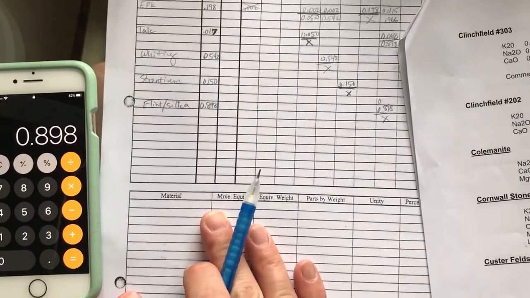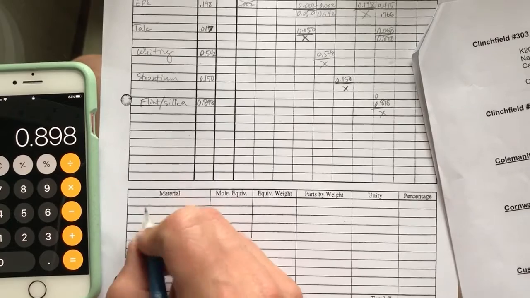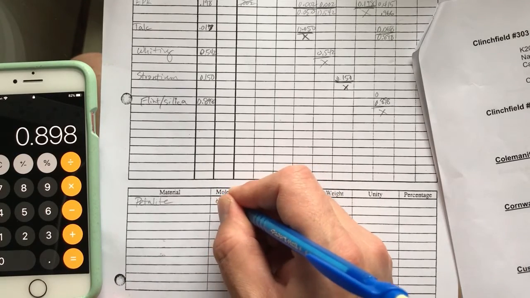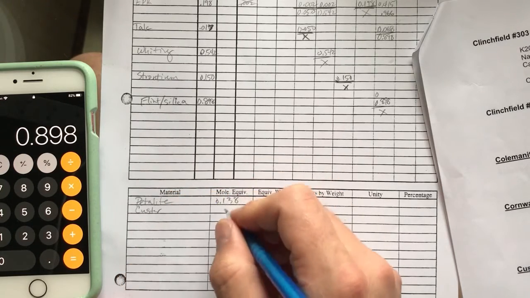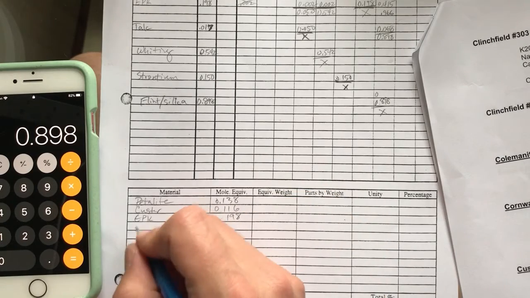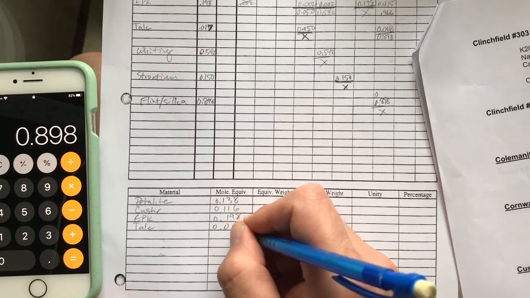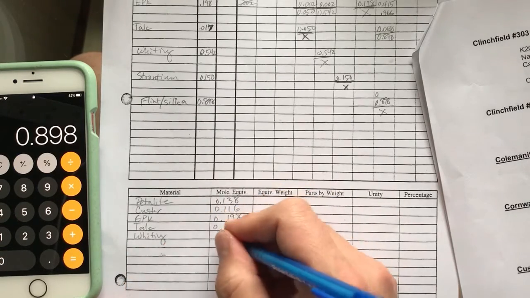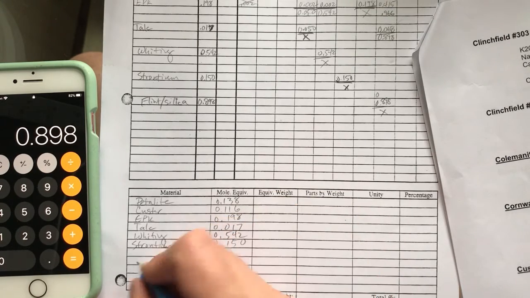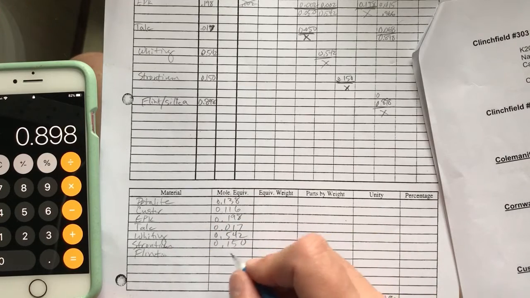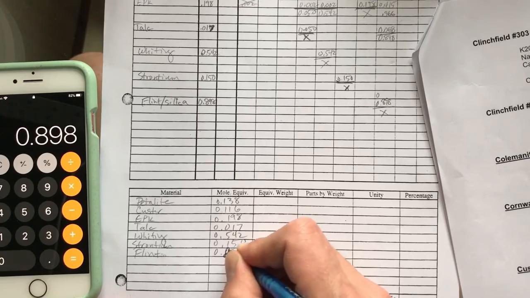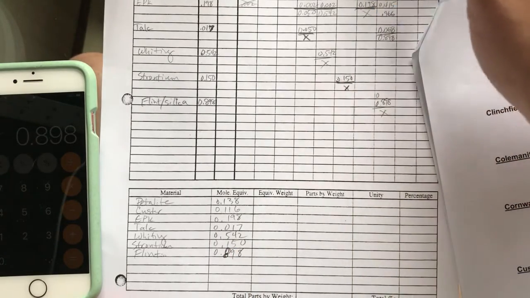Now we're going to move into this frame here, and we're going to rewrite all the materials and their molecular equivalents: 0.138, Custer; 0.116, EPK; 0.198, talc is 0.017; whiting 0.542; strontium is 0.150; and flint, all still in the frame here, just to make sure we're still recording it here, 0.898.